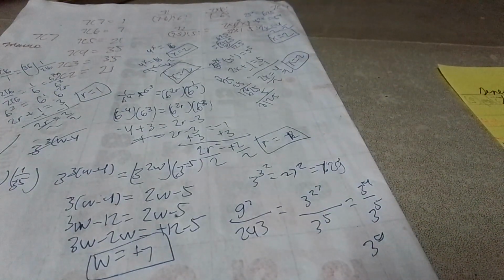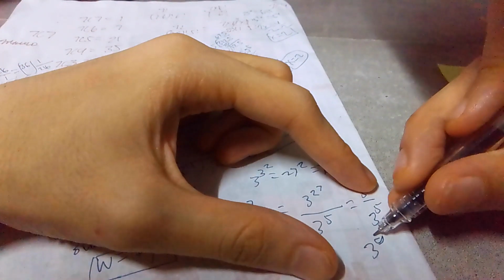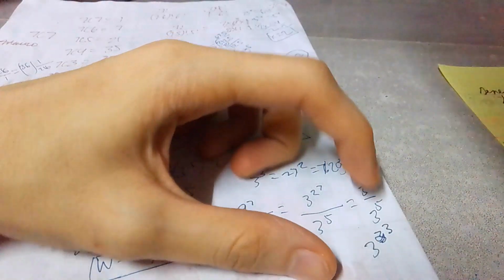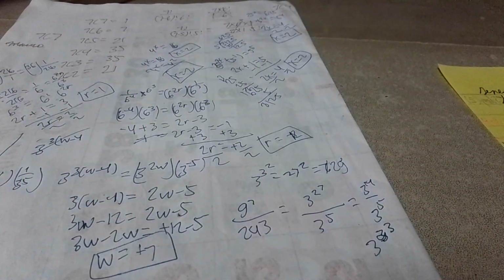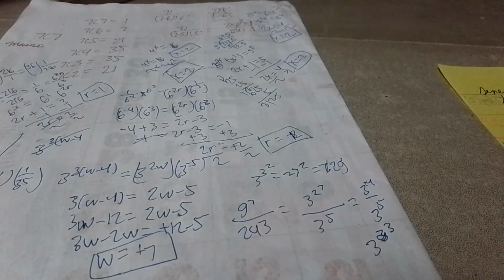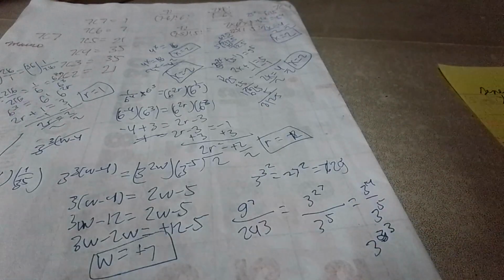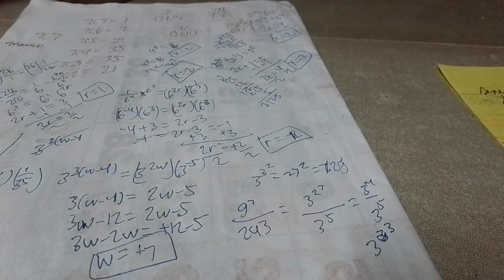Remember, applying power law again, 3 cubed is 27. And 27 cubed, yes. Correct. It's 729. Correct. That's the answer that we get. 3 cubed is 27. And 27 cubed is 729. To double check, let's apply this. 27 times 27.